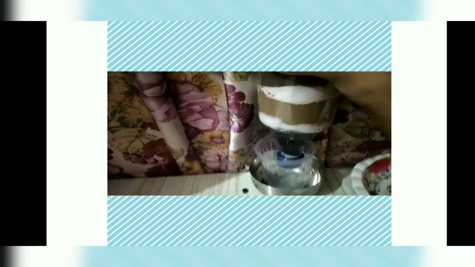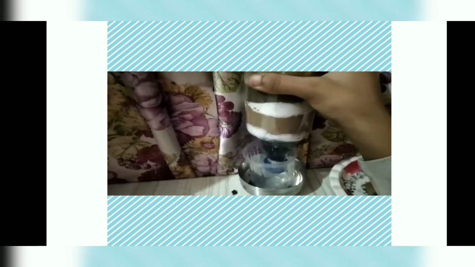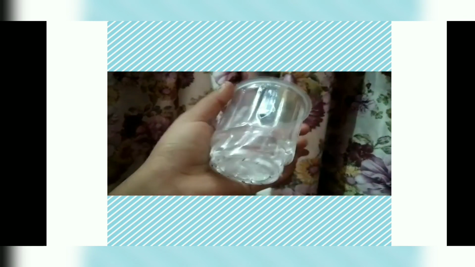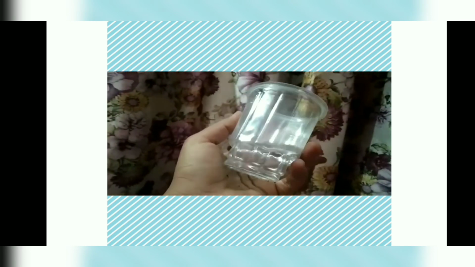So after 10 minutes I will remove this bottle and you will see how clear the water is. I will zoom in on the water here. Yeah. So our water is purifying well.